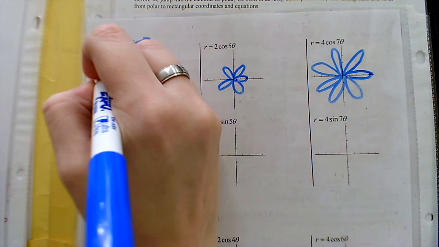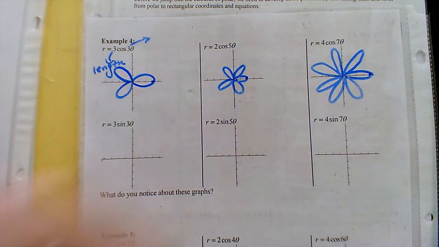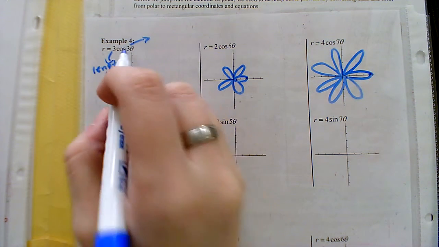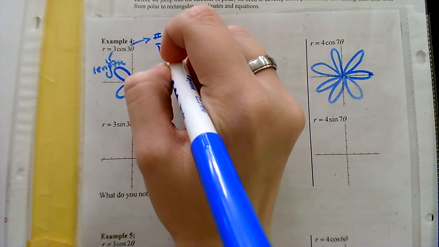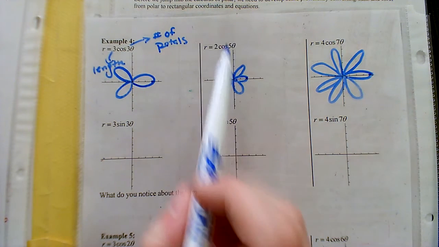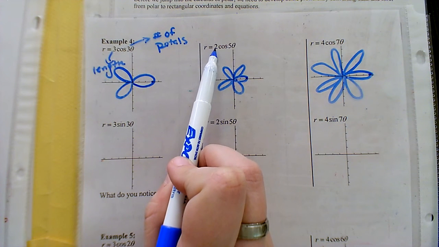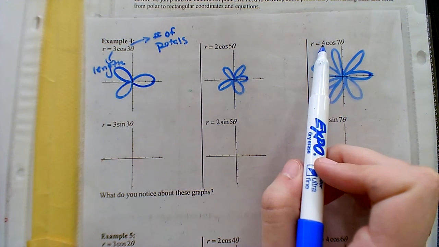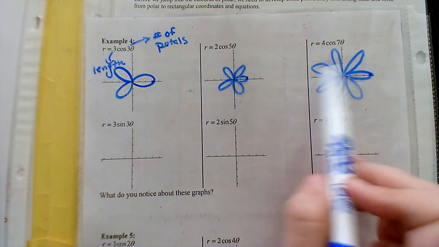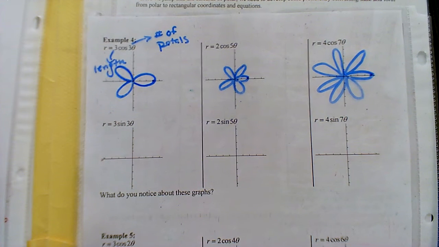Okay, so this is your radius or the length of the petal. If you're talking radius, it'd be how much you have to walk out. In this case, the length of the petal. And then the number on the inside is the number of petals. So if we check it out, this one, we should have petals that go out 2 units and 5 of them. And then we should have a petal of length 4 and 7 of them. Looks like it checks out.